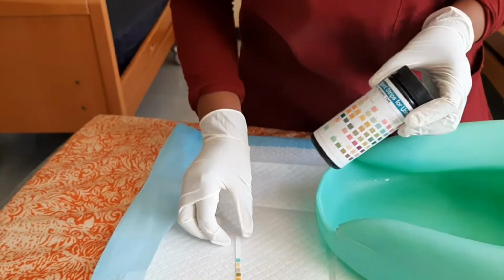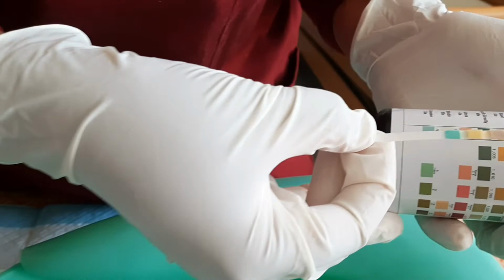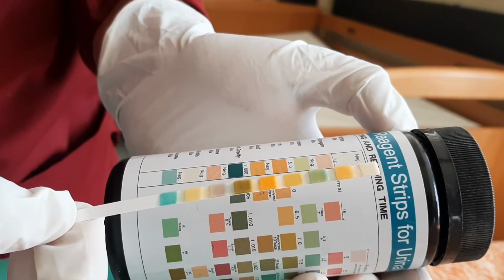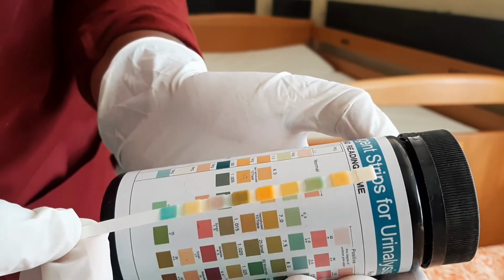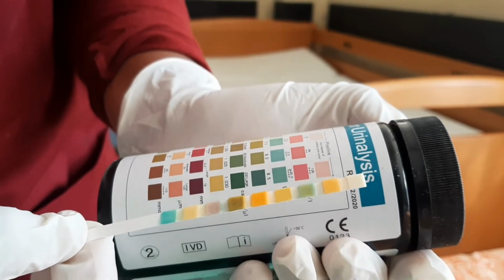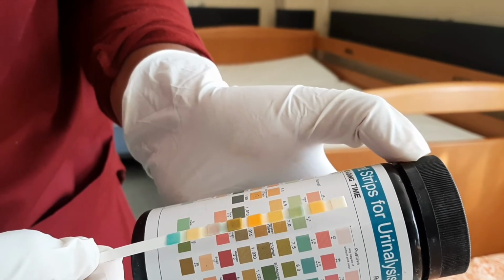Alright, now we can look at what we found in here. Nitrate is negative. Urobilinogen, that is 16.